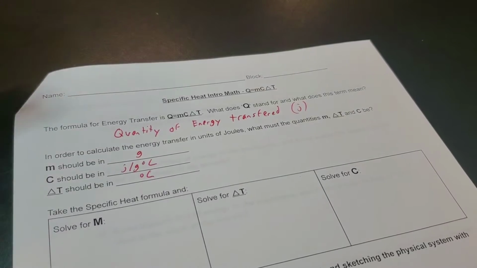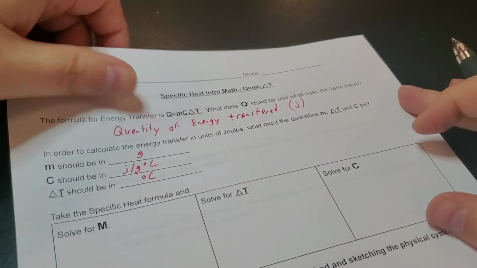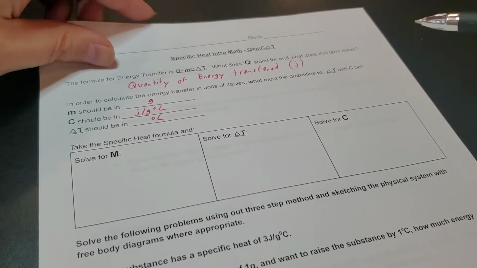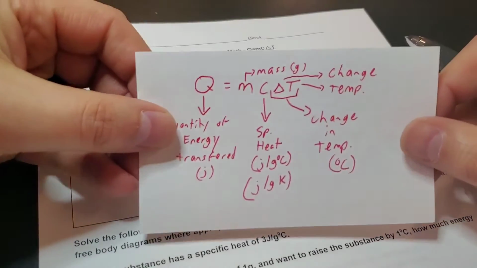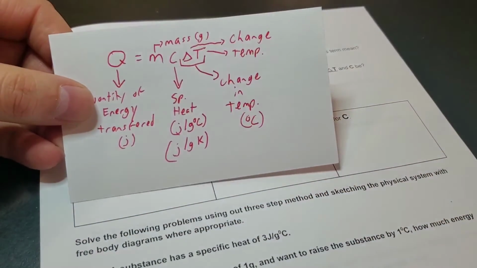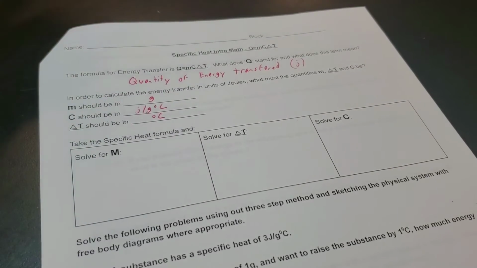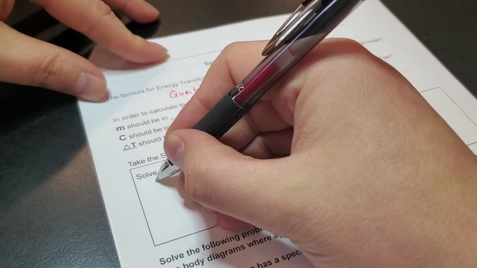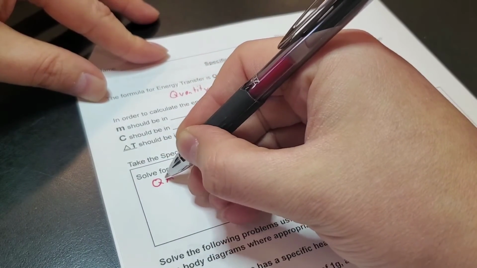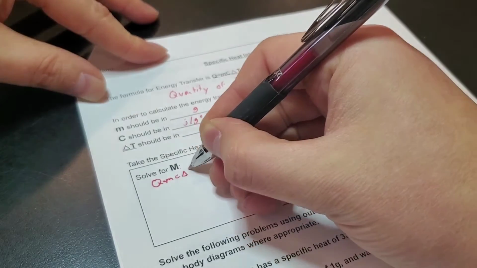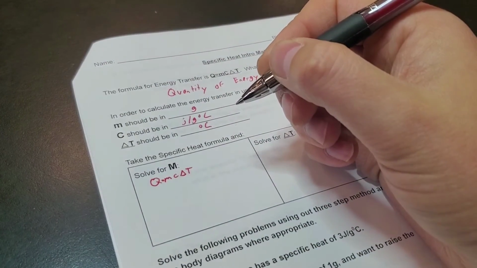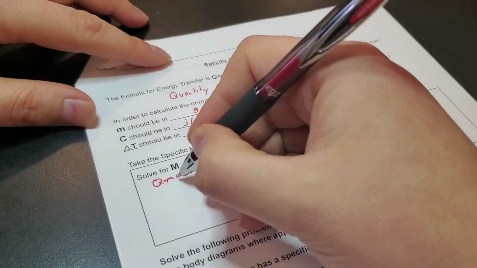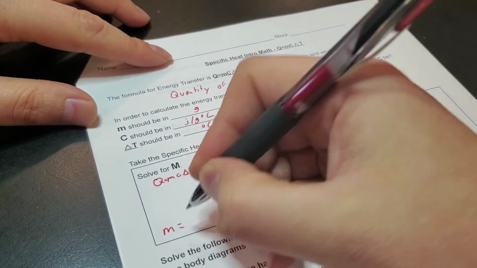Now that we have all of that situated, we need to figure out what we're going to solve for. If we're going to solve for Q, we use Q equals mc delta T. But what if I have to solve for M? Thinking about the rearranging equations we've been working on, I want to get M alone, to be M equals something.